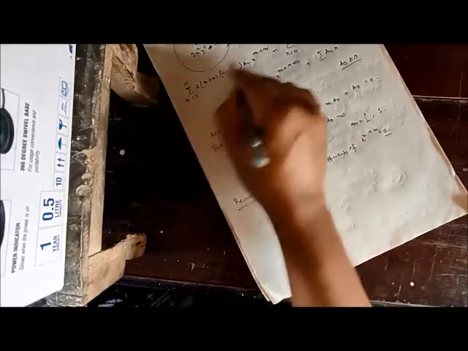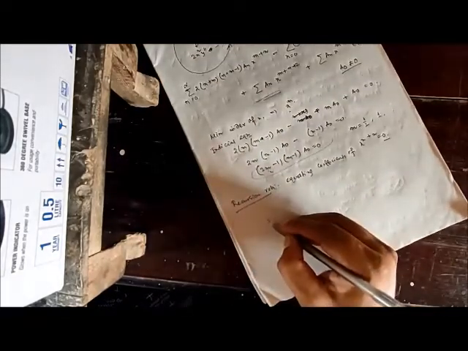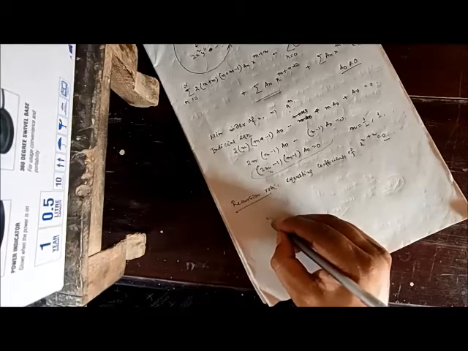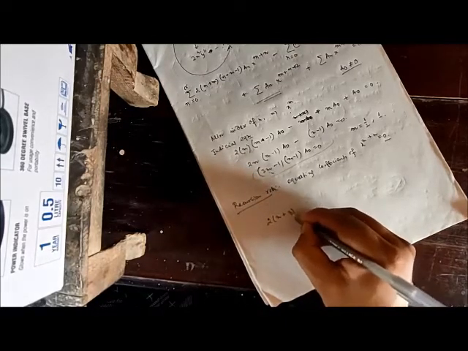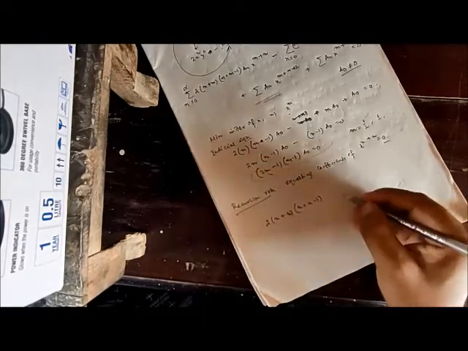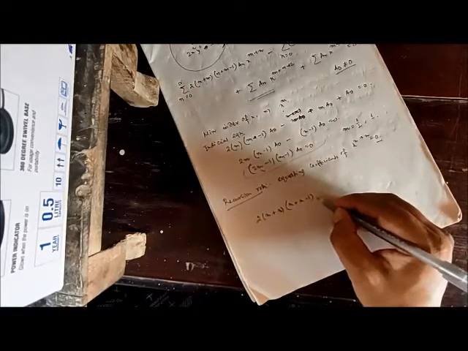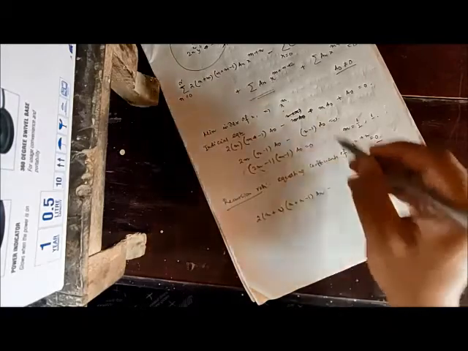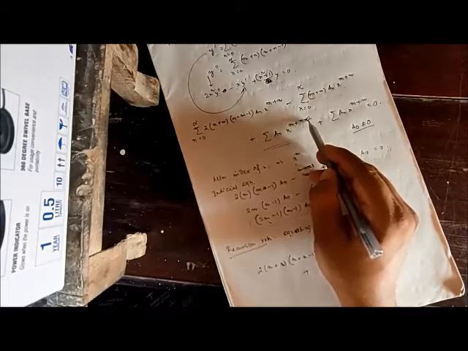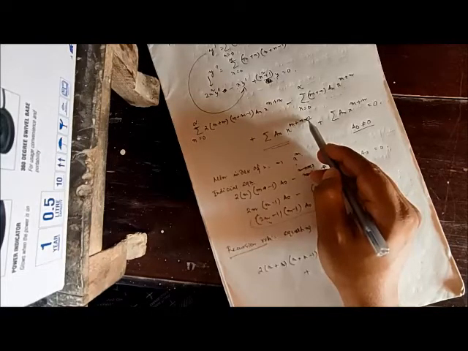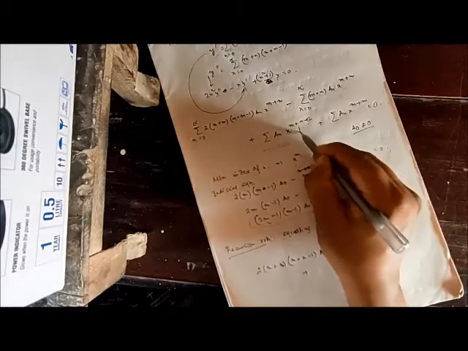We will get different terms of a2, a3, etc. And from this equation we will get 2(m plus n)(m plus n minus 1) a_n minus (m plus n) a_n plus, as this is x to the power m plus n plus 2, as you saw in my first class, you have to reduce this coefficient by 2.